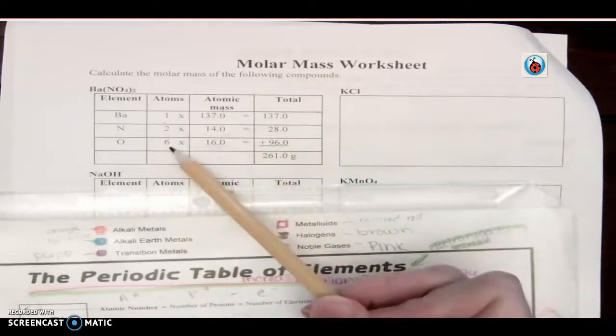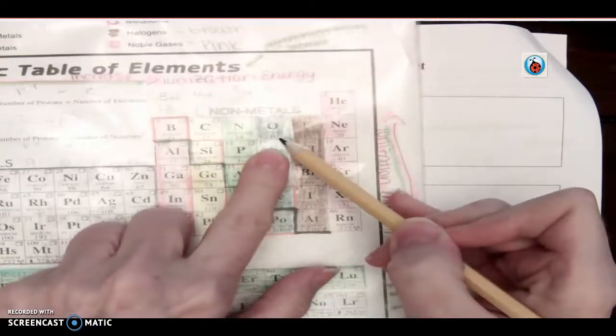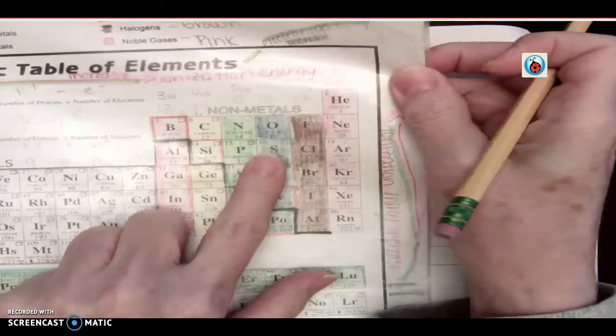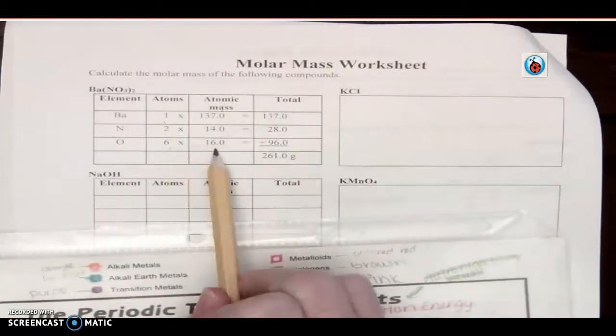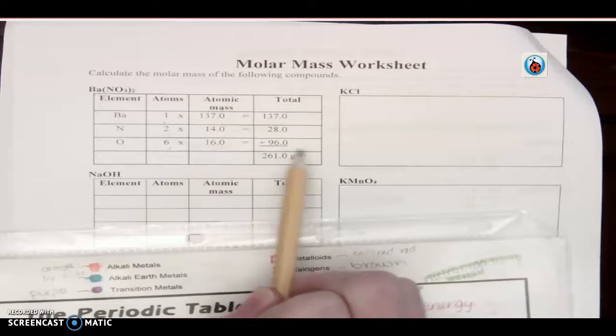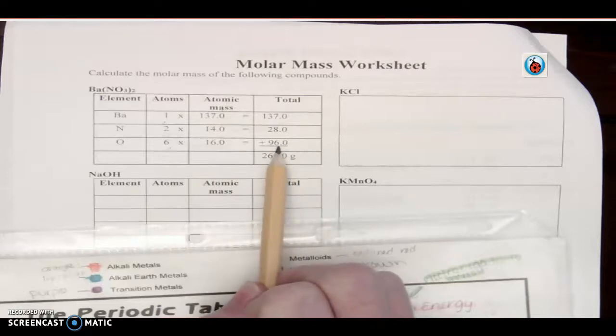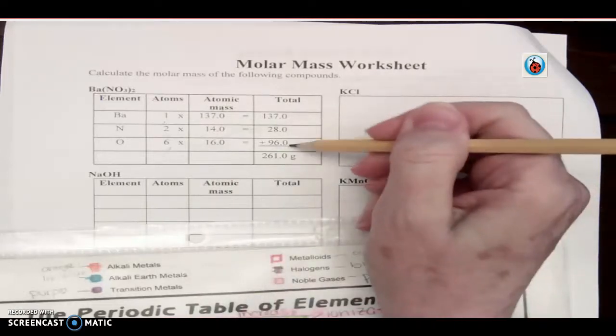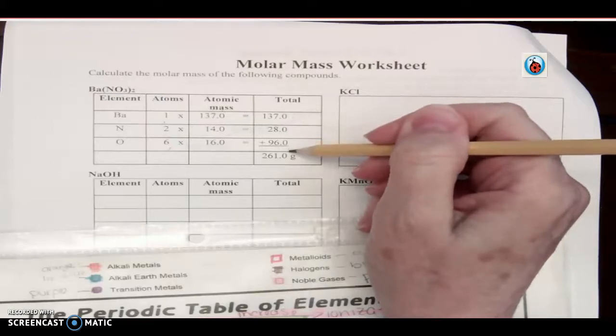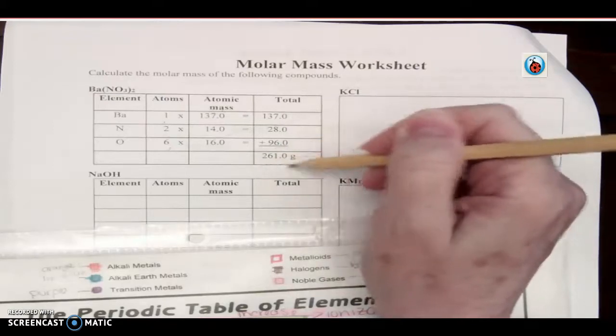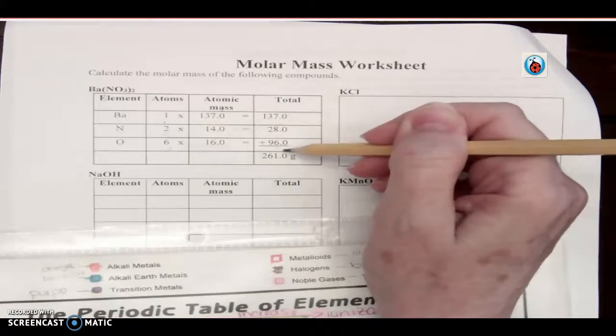And then we have 6 oxygen atoms, and oxygen has an atomic weight of, can you see that? Of 16. So then we're going to multiply 6 times 16, do the math on your calculator, is 96. Okay, after we have all the totals there, we're going to add those together to get our total molar mass.